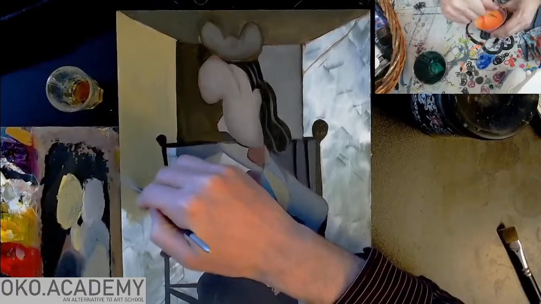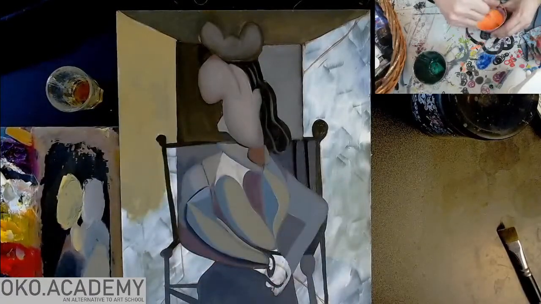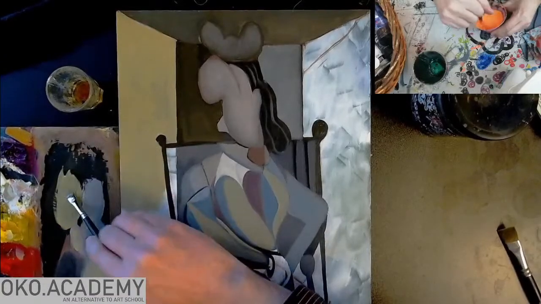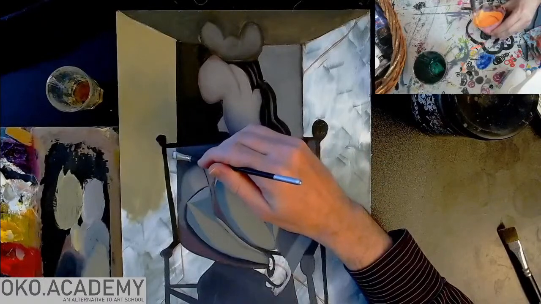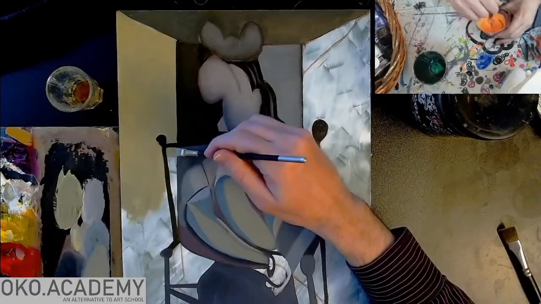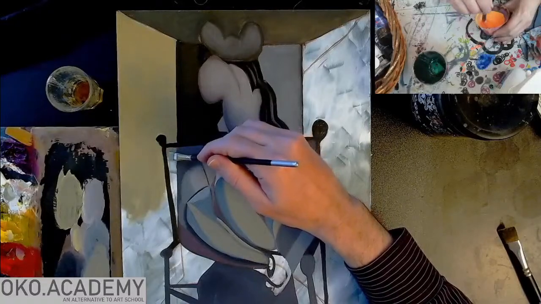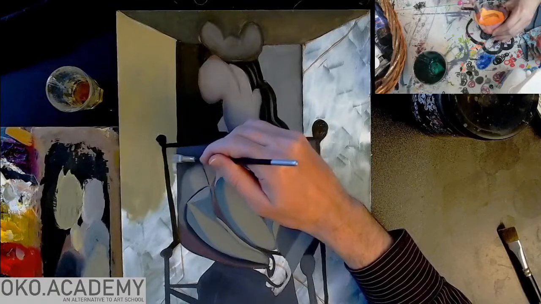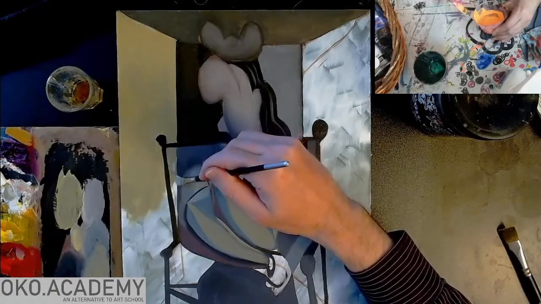So for these walls, I've just got some cad yellow that I've dirtied up with a little bit of red and some of that black and red mixture that I made a pile of. And I'm mixing that into it just to soften it. Because once again, we want to think about all these colors as being grays of some sort. They're all neutral grays, right?